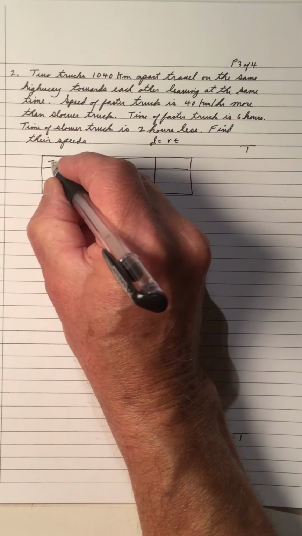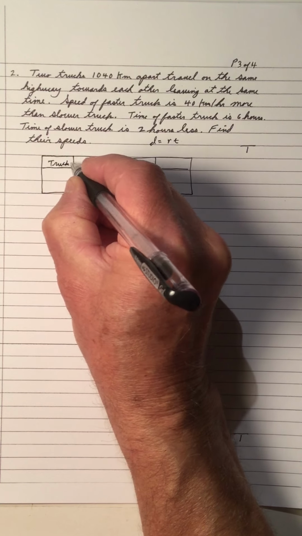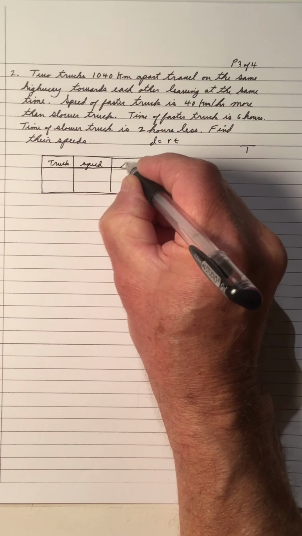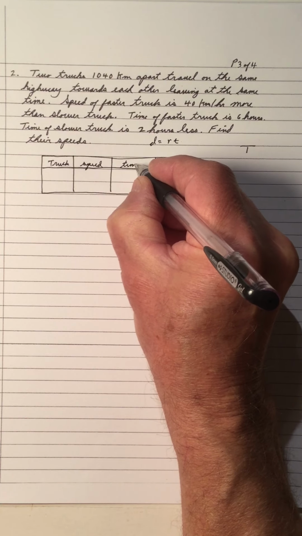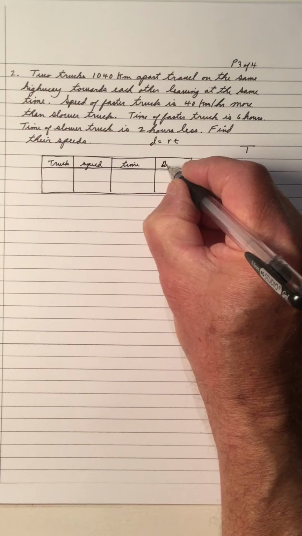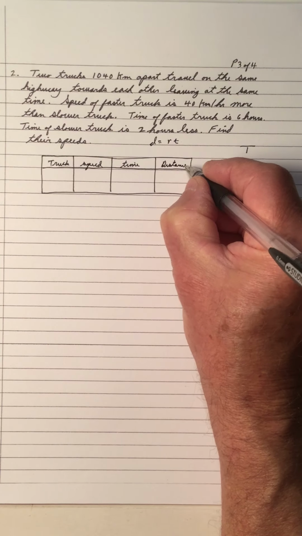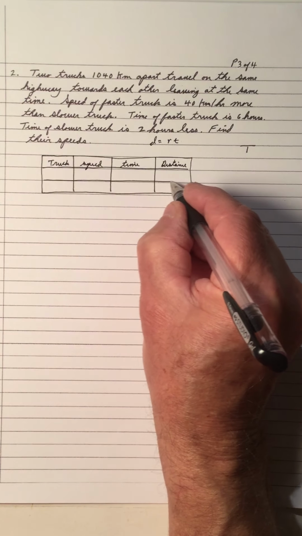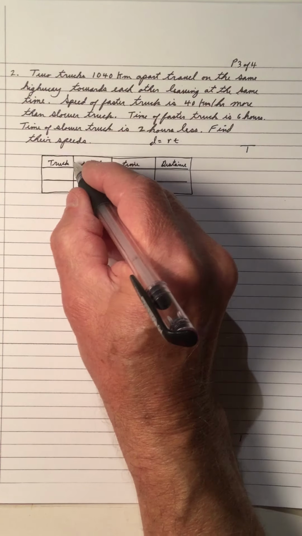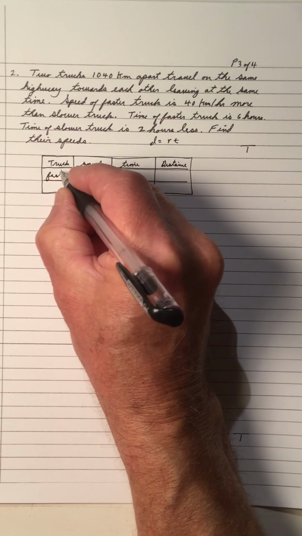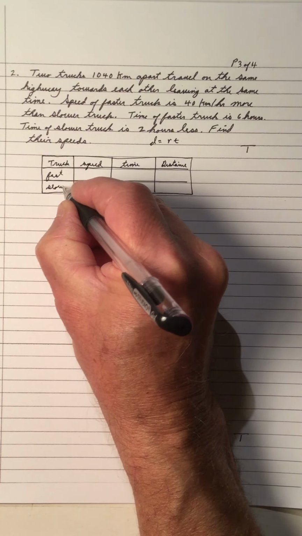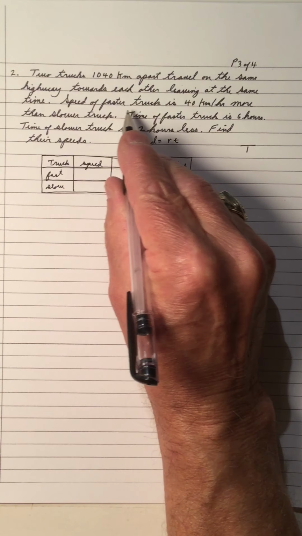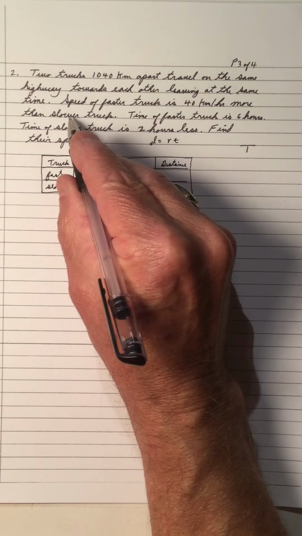So we have the trucks, and we have the speed, and we have time, and we have distance. So the trucks, we have the fast truck, and we have the slow truck. And it says, look at the speed. The speed of the faster truck is 40 kilometers an hour more than the slow truck.